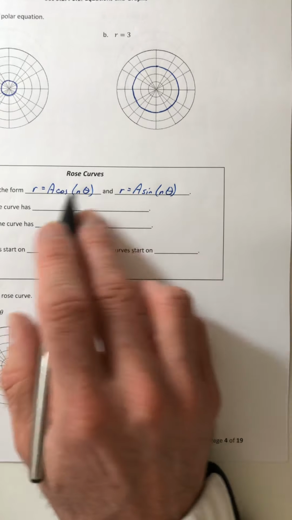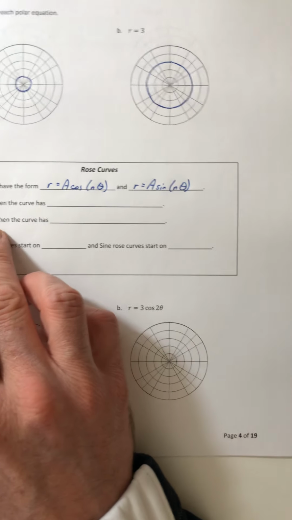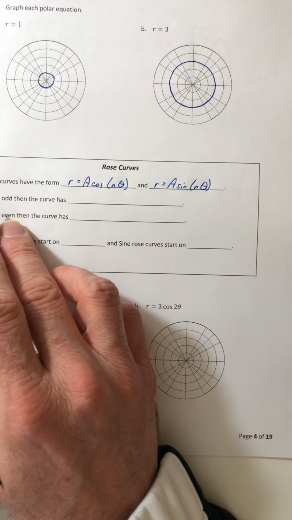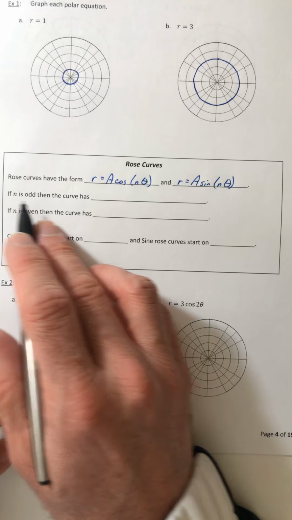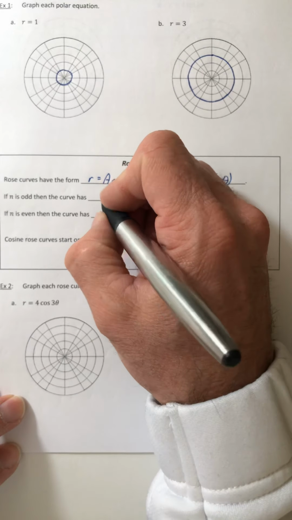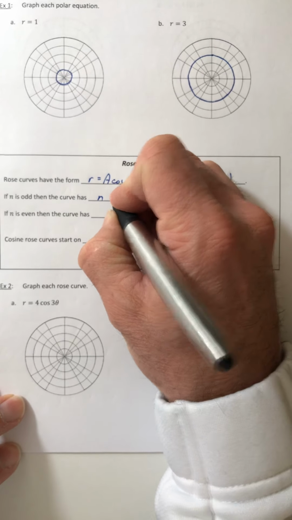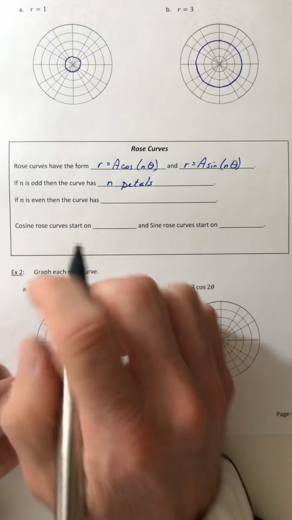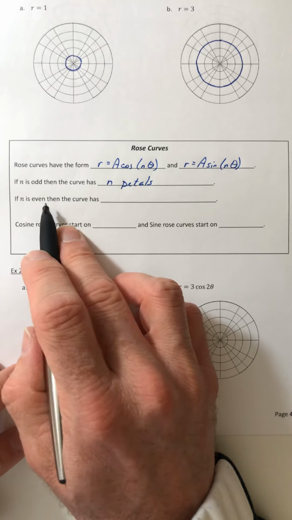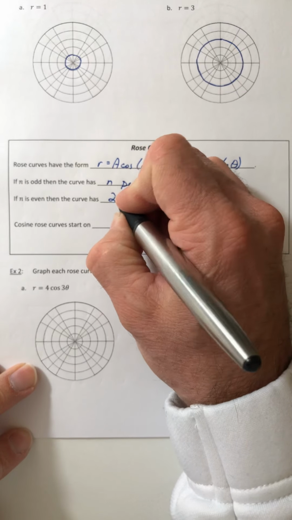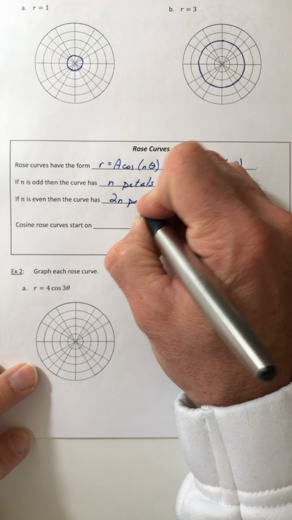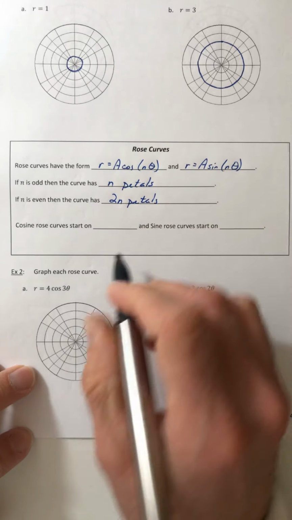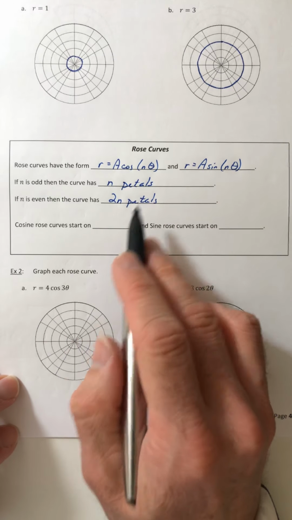So for either one of these, if the n, the number in front of the theta, is odd, then the curve is going to have n petals. But if that coefficient is even, then it's going to have 2n petals. So you just double it, and that would tell you how many petals it has.